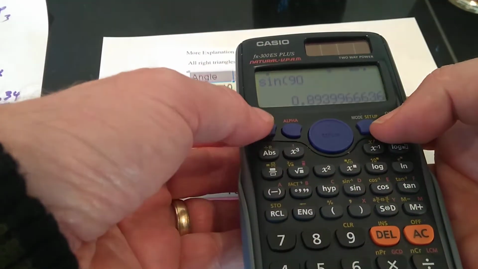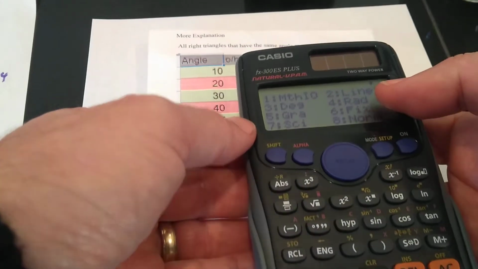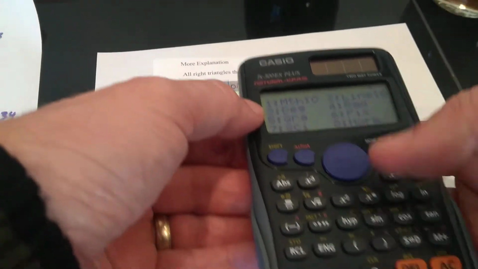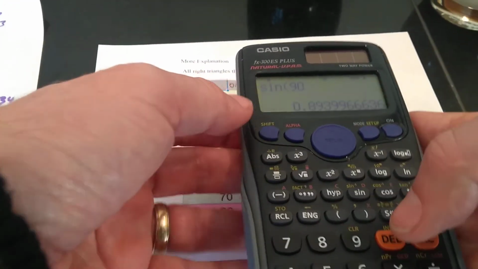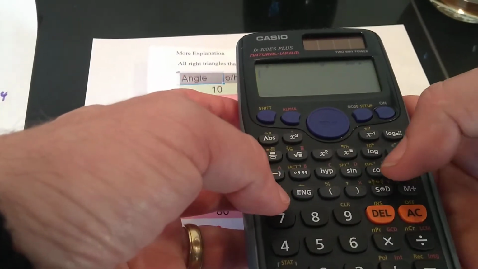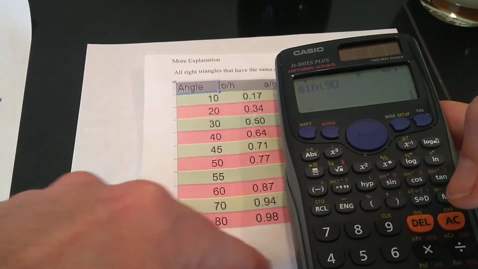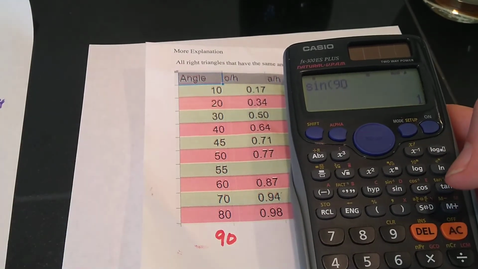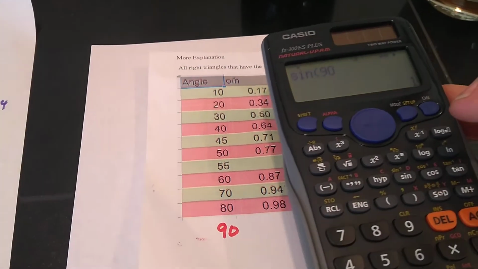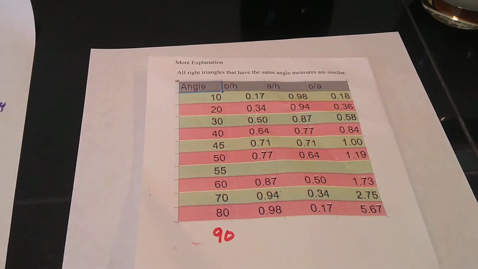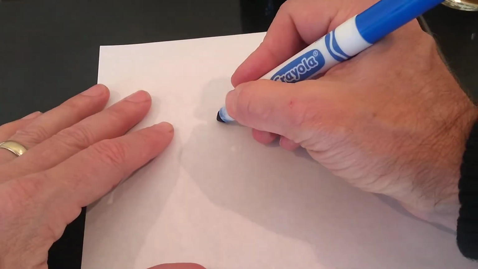And I'm going to go into my setup because I know how to do this. And there's something called degrees there, which is what we're measuring in. I'm going to do that. And now, if I do sine of 90, it is 1. I'm going to remind you of that again and again, because otherwise your calculator is never going to give you a right answer. So we'll talk about that again at the end, about why it is sine, what that means, and all that. To start with, we're going to do something simple.